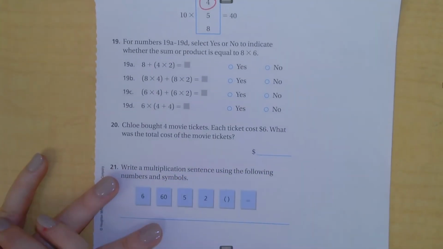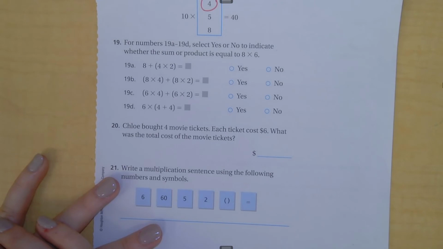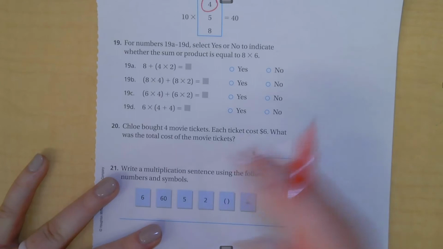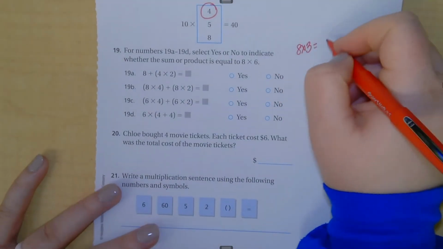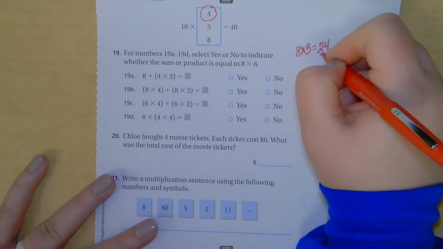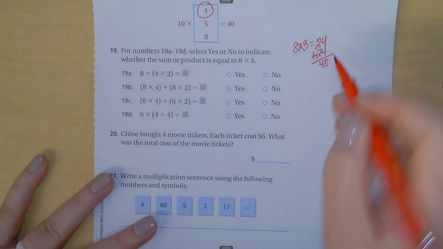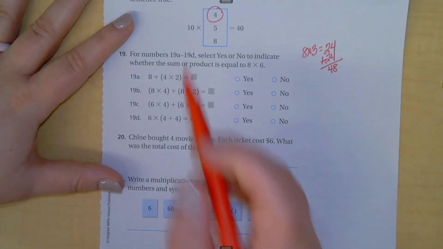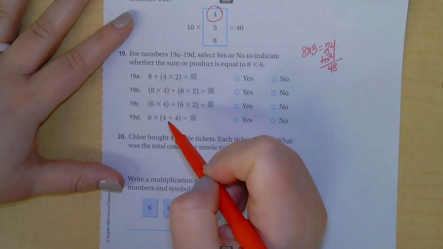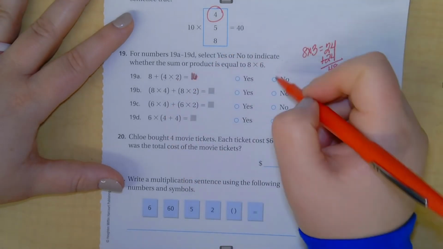For numbers 19a through 19d, select yes or no to indicate whether the sum or product is equal to 8 times 6. What is 8 times 6? I know 8 times 3 is 24. And so if you double this, you get 48. So we're looking for sum or product of 48. All right, what's 4 times 2? 8. So what's 8 plus 8? 16. No.